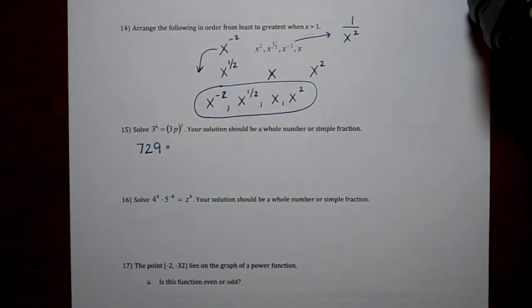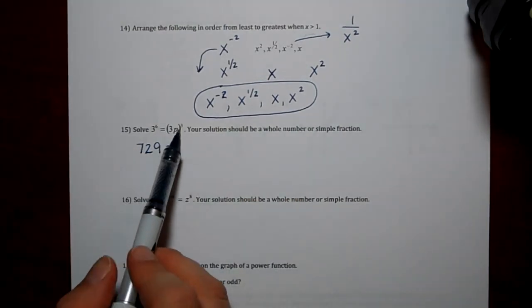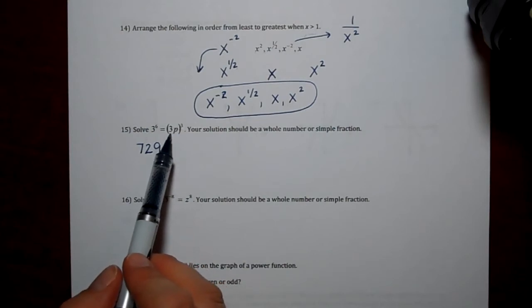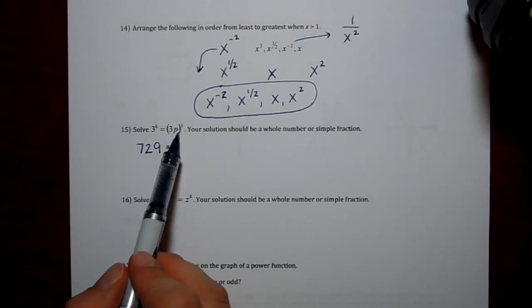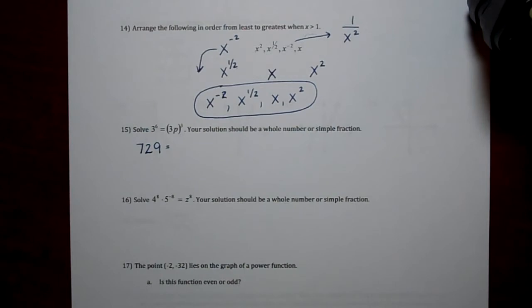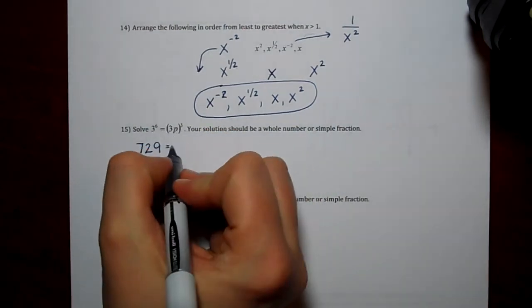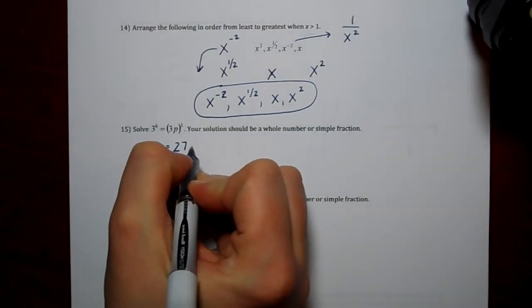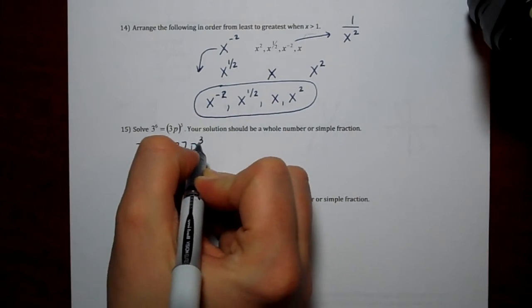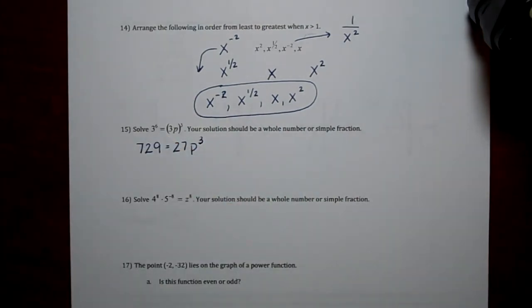Now over here on the right, I'm going to simplify anything that I can. And remember, this 3 out here means I'm going to raise this 3 to the power of 3 and the p to the power of 3. So 3 to the power of 3 is 27, and p to the power of 3 I'm just going to write like that. So all I did right now was simplify the left side and the right side.